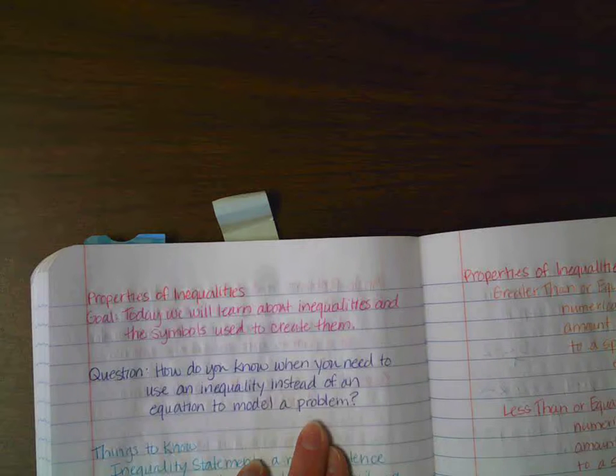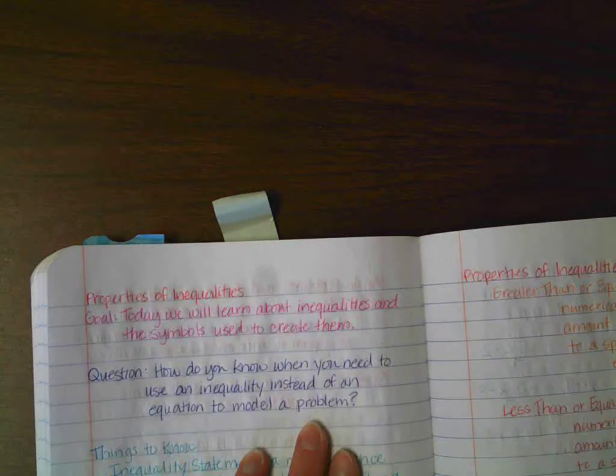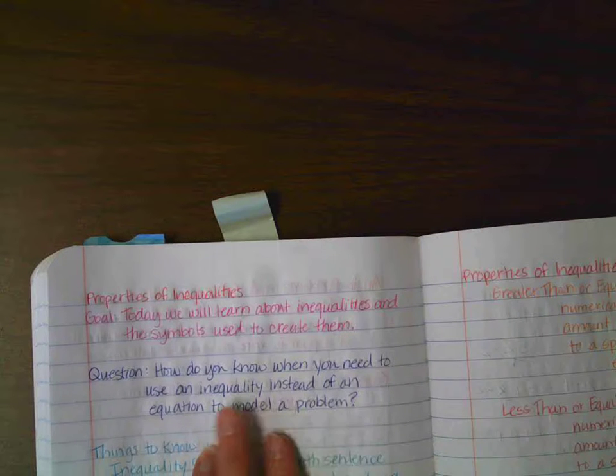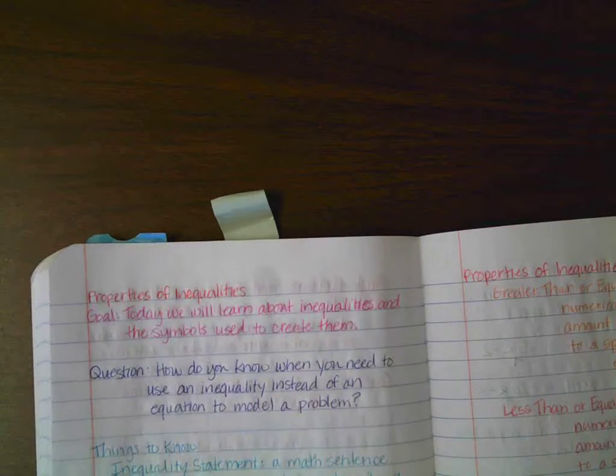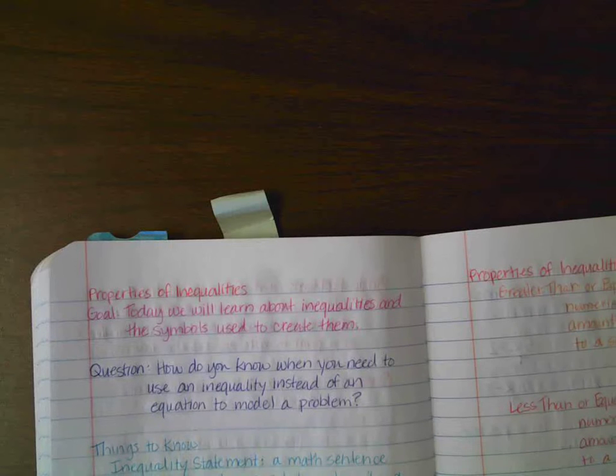Most of the time when we're doing problems that require you to solve for the variable to find an exact answer, that is called an equation. But when we are solving and we find out there can be more than one answer, it then turns into an inequality. So that's when you're going to use the inequality symbol instead of finding an exact answer.